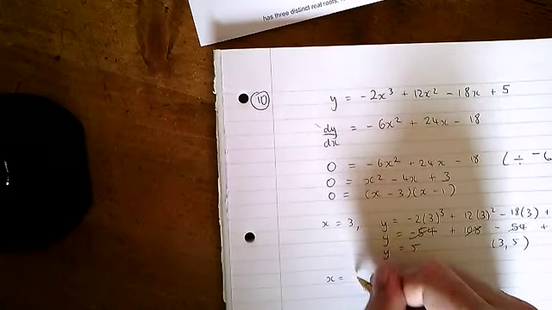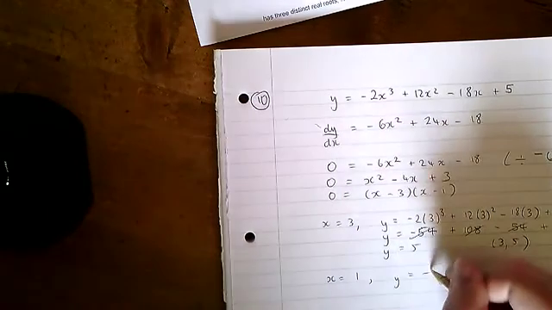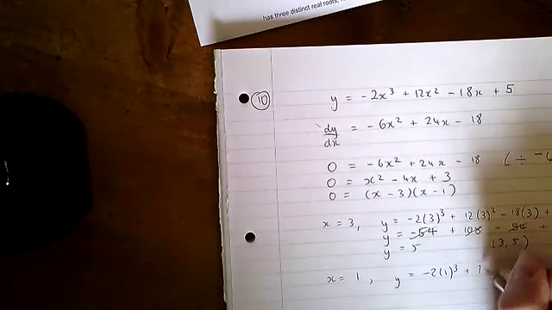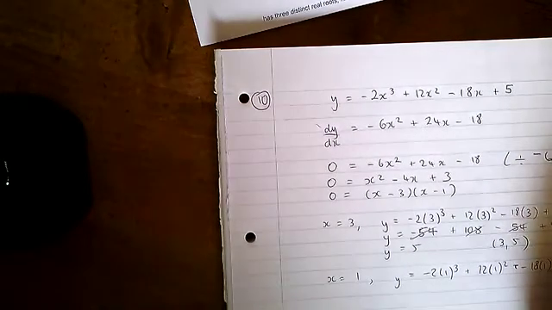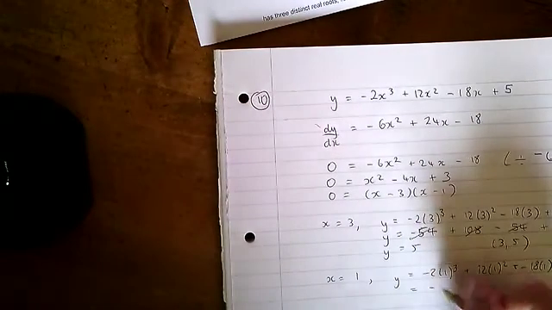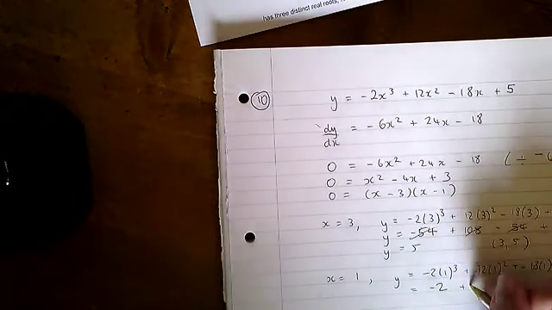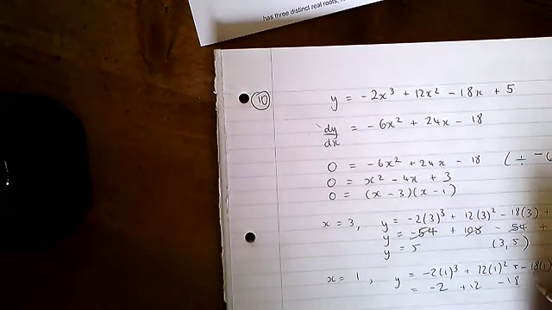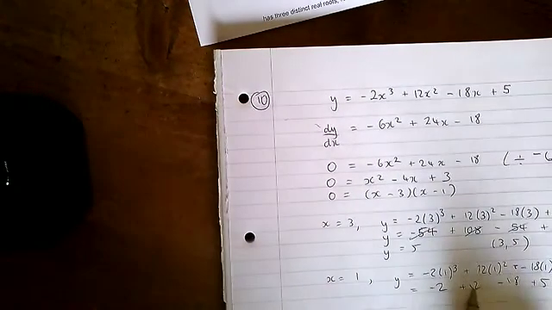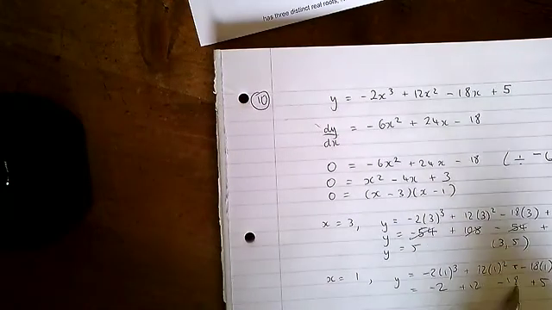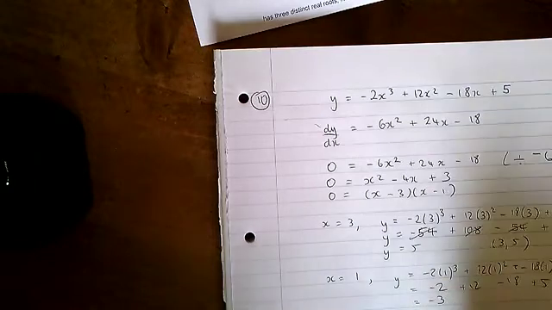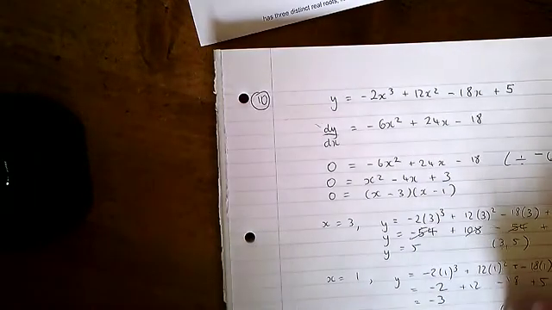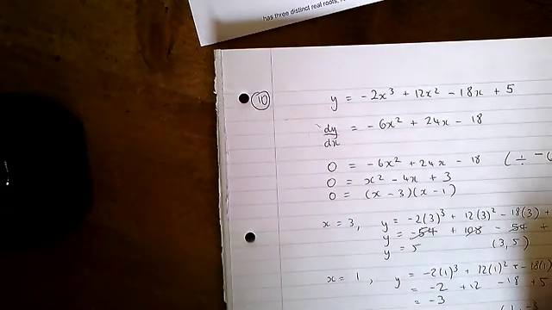And when x is equal to 1, y is equal to minus 2 times 1 cubed plus 12 lots of 1 squared minus 18 lots of 1 plus 5, which is equal to minus 2 plus 12 minus 18 plus 5. Get the pluses together, we get plus 17, take away 20 is minus 3. Okay, I hope anyway. So then my other set of coordinates would be (1, minus 3).